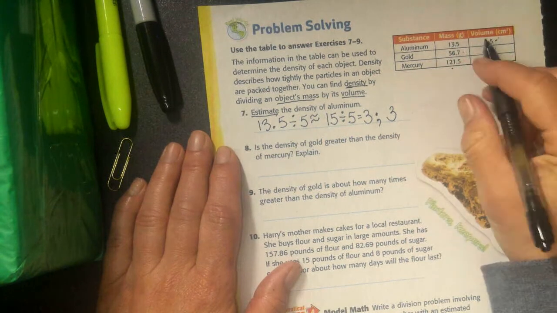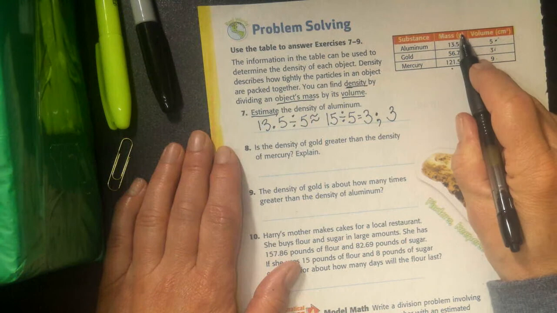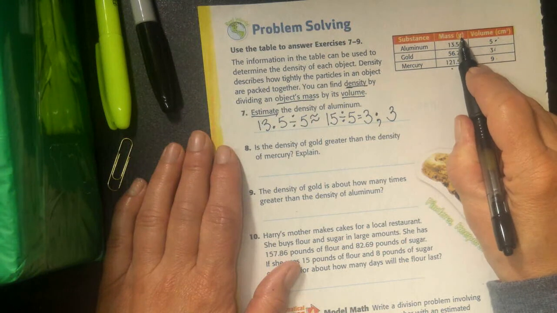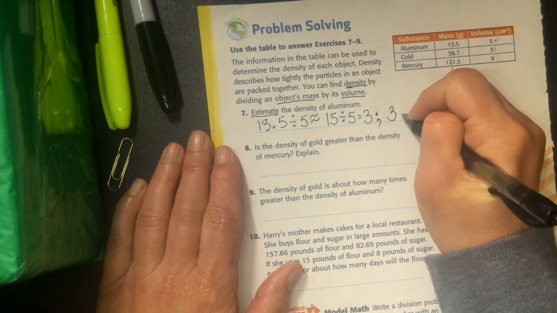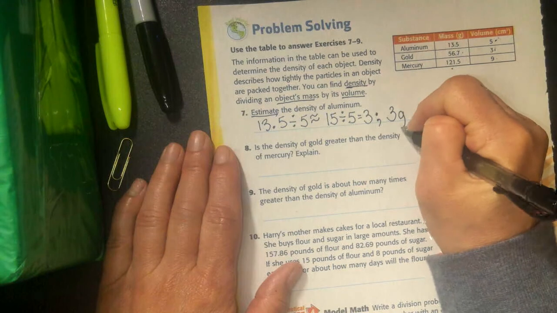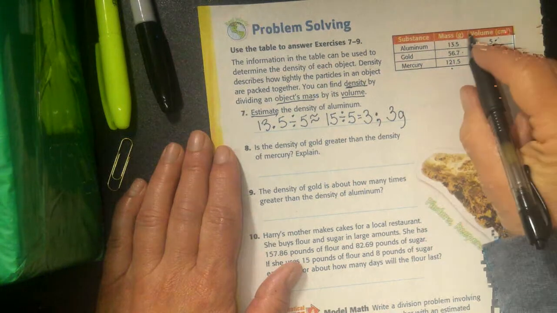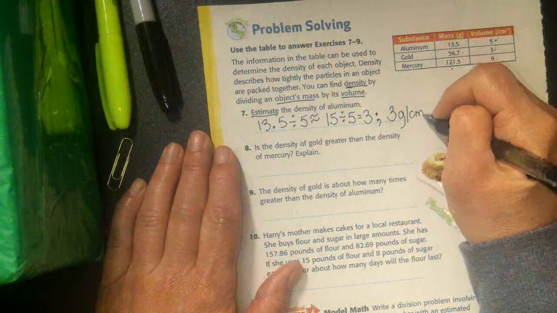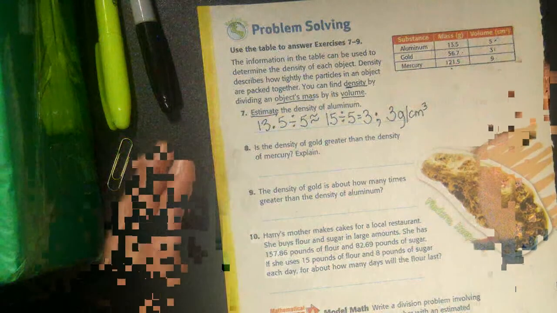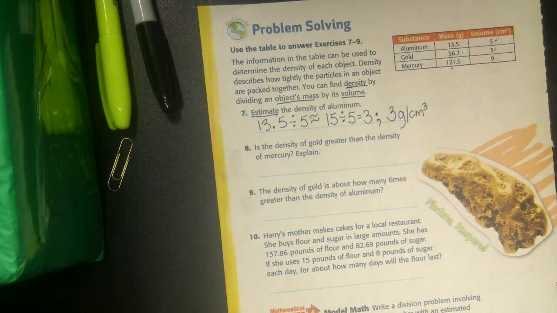I was muted, but I said 15 divided by 5 is 3. Nice. So I'm dividing my grams by my centimeters cubed. So my answer, I'm going to do the same thing. I have 3 grams divided by my centimeters cubed. That's my answer.